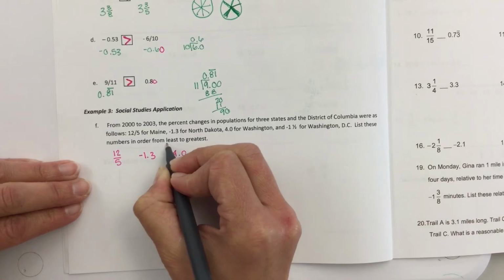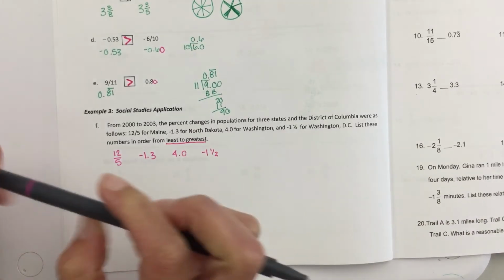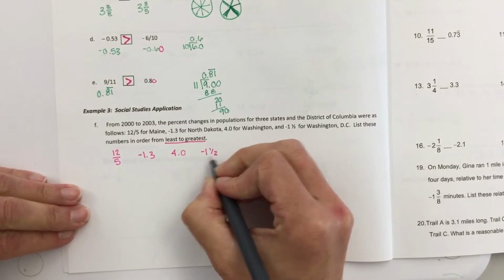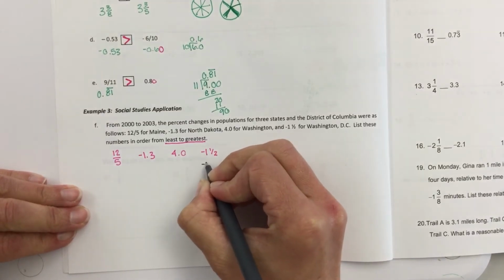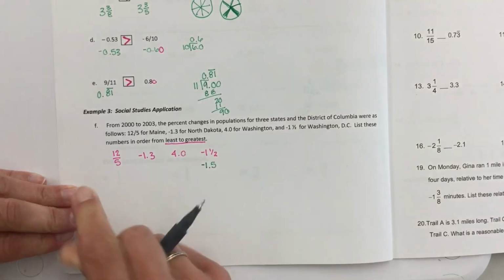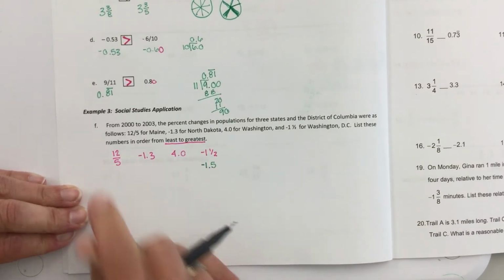List these in order from least to greatest. So one thing is if I have decimals and fractions, I almost always will go to decimals. This one, in my opinion, is pretty simple for us. 1/2 is just 0.5. So really the only one that I need to change is this 12/5.